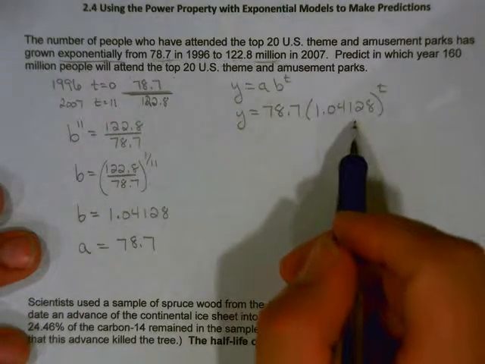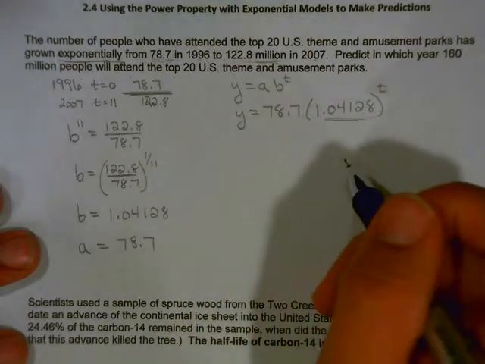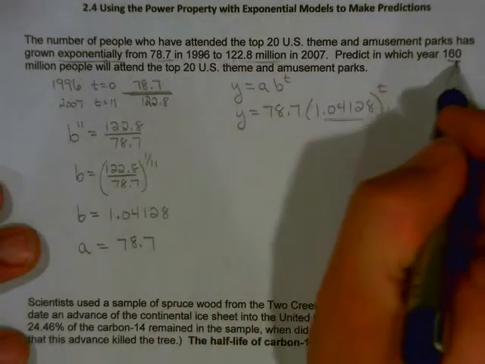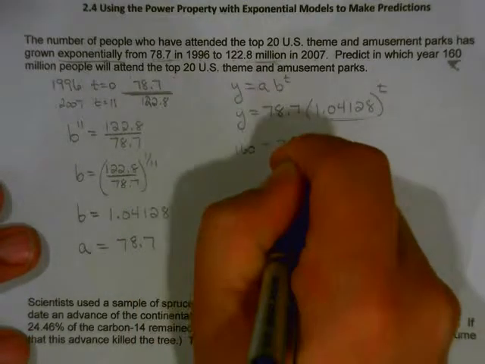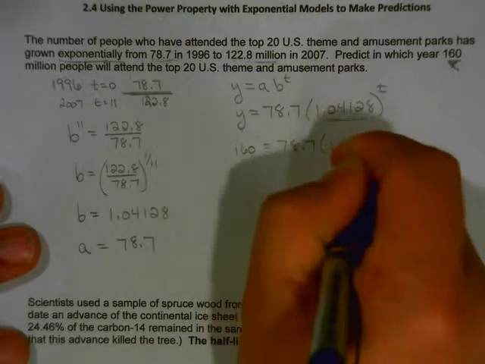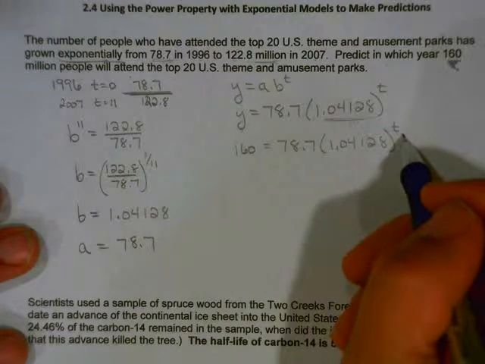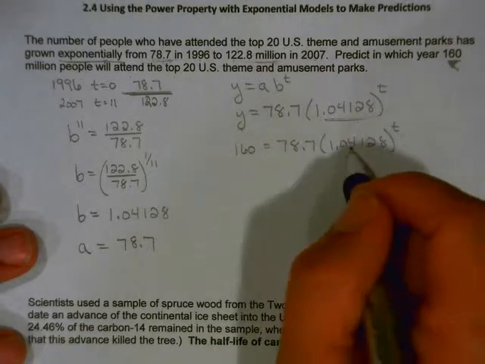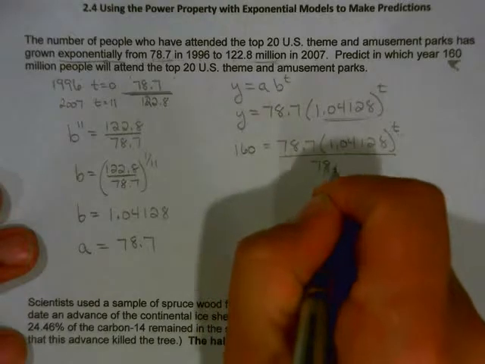Now again, we know this is rounded. Try not to use rounded values within your calculations, but we know that's rounded. There's going to be some error in this. But if we're looking for 160 million now, that's going to be my y. 160 equals 78.7 times 1.04128 to the t. Again, I'm looking for an exponent here, so I'm going to have to go to logarithms at some point in time. But before I do that, I have to isolate my exponential term, so divide by 78.7.